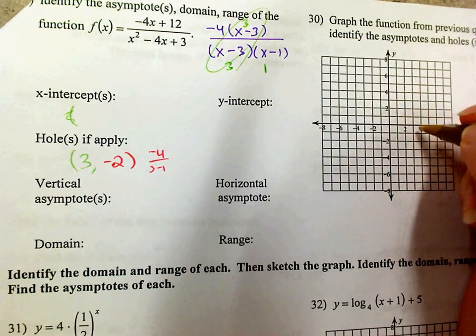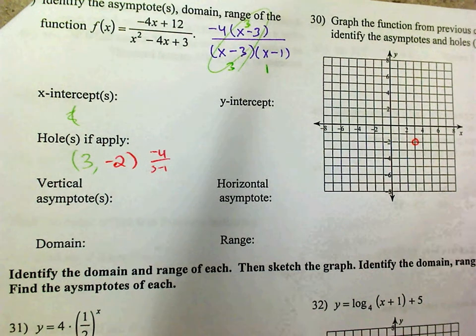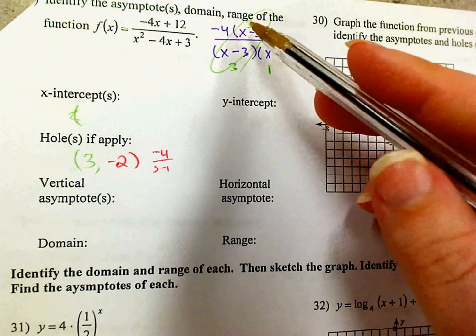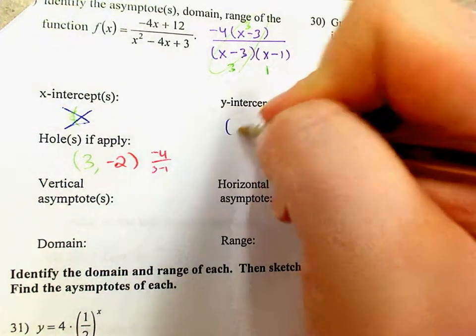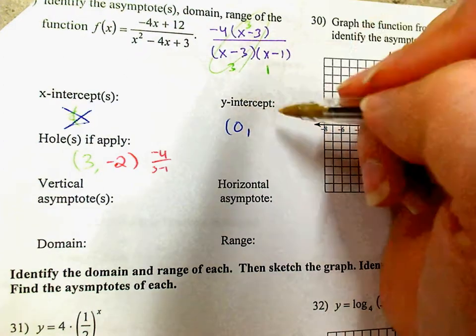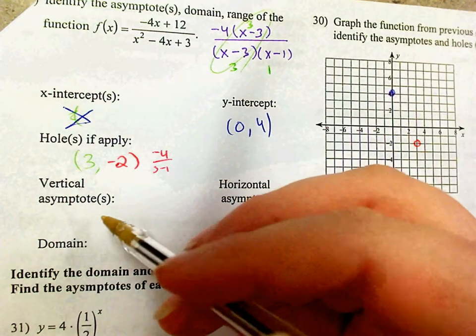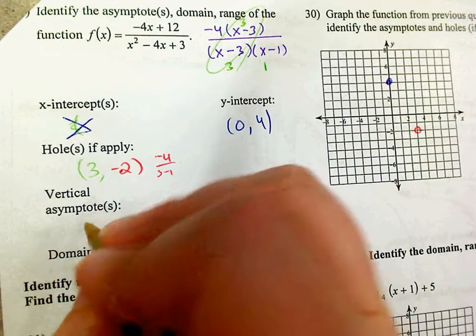Okay. X-intercepts. X-intercepts are zeros when the numerator only equals 0. And the numerator only equals 0 at 3, which occurs as a hole, so there isn't one. Y-intercept. Y-intercept occurs when x equals 0. If x equals 0, everything with an x is gone. I'm left with 12 divided by 3, which is 4. Vertical asymptote. Vertical asymptote occurs when only the denominator equals 0, so I'm thinking at 1. Okay, so at x equals 1, I have a vertical asymptote.